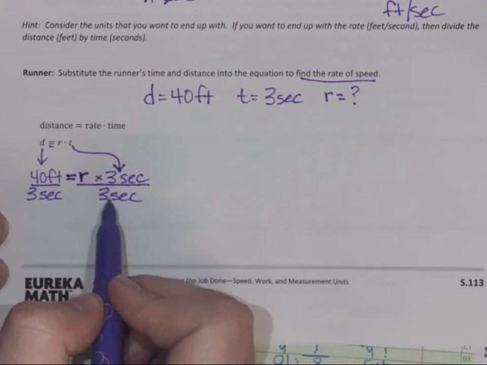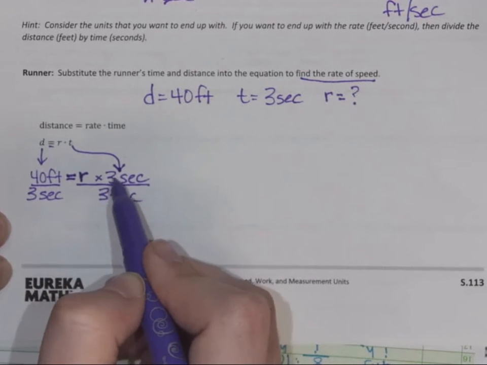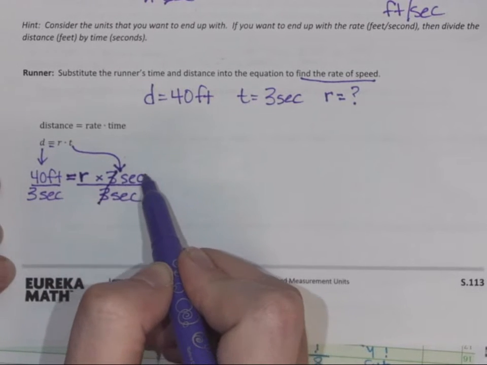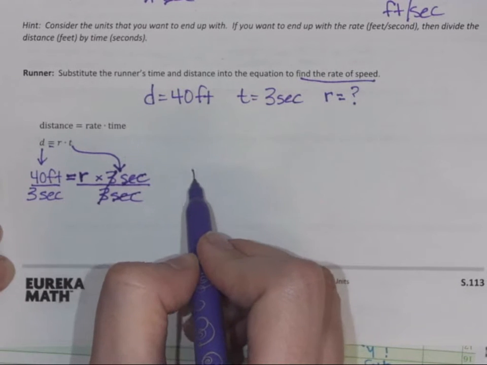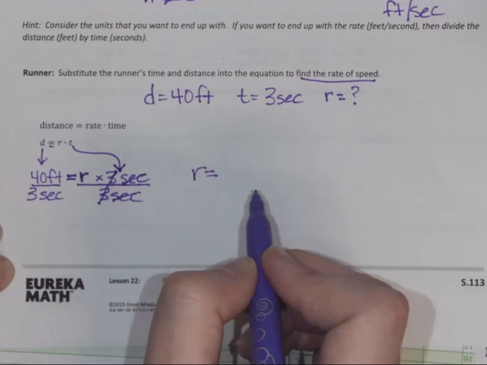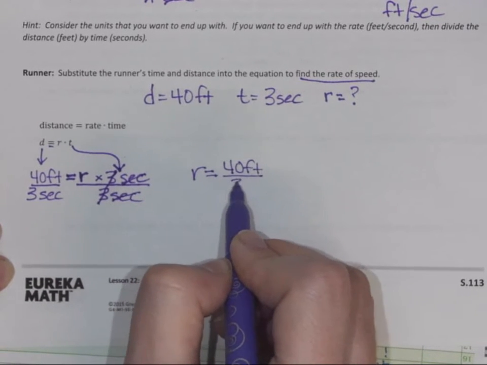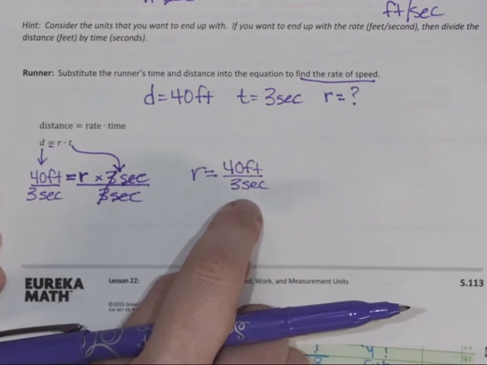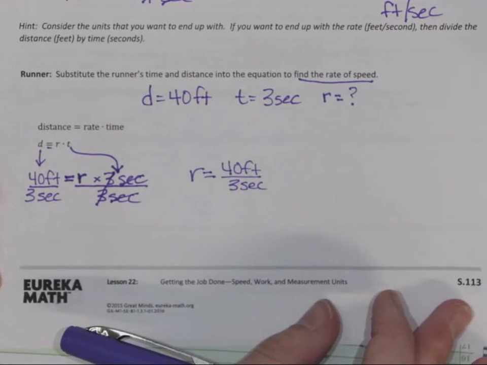Now, since I'm dividing by 3 seconds here, there's a 3 in the numerator and the denominator, so they cancel. Seconds in the numerator and in the denominator cancel as well. Now what I'm left with is that the rate is by itself, and it's equal to what? 40 feet over 3 seconds. That means it took 3 seconds to go 40 feet.